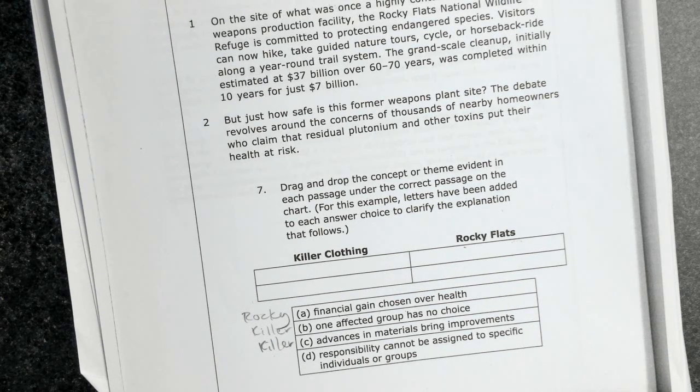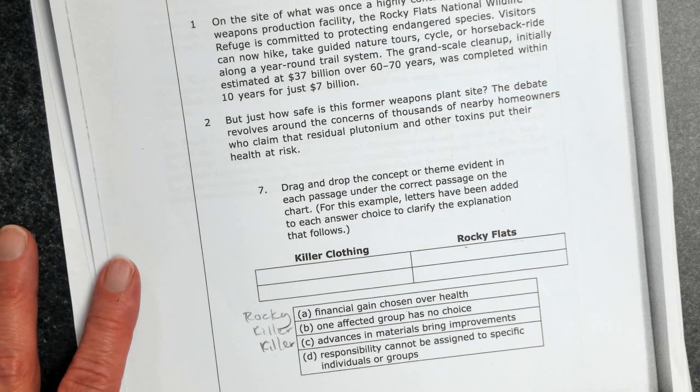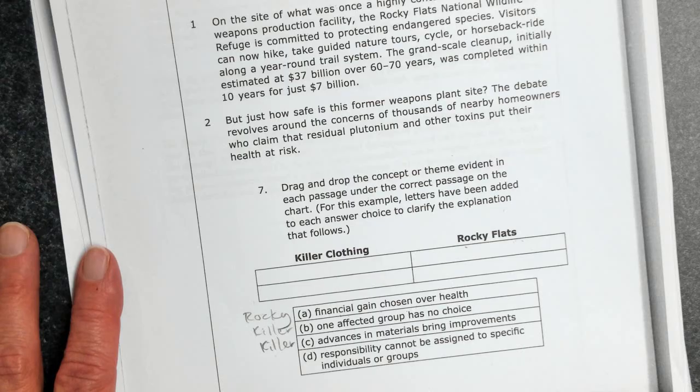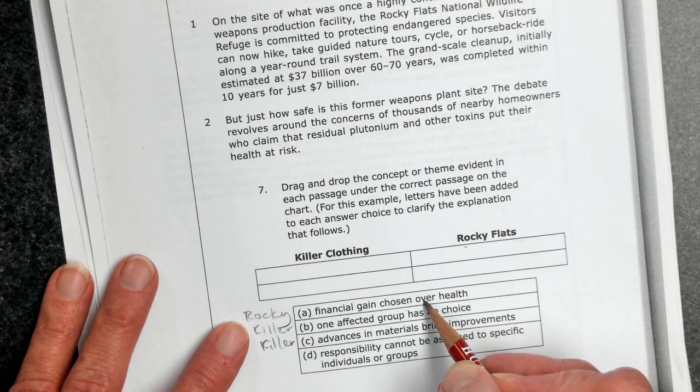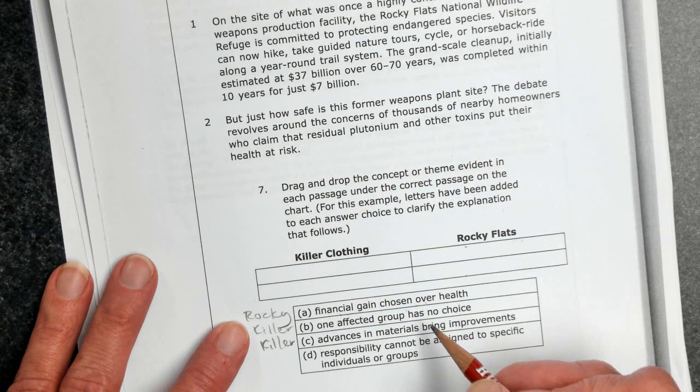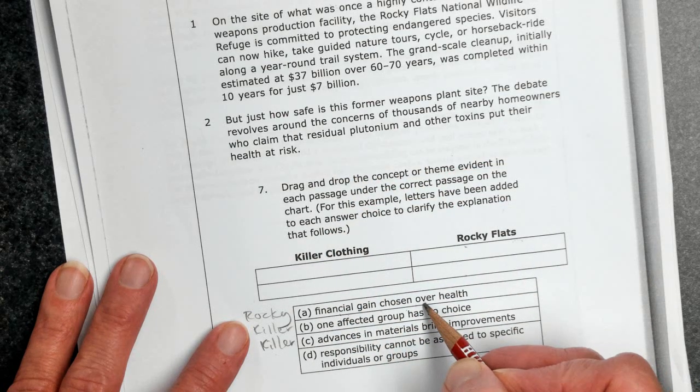What are you saying, Tina? I see they talk about health in two. In the Rocky one, or in the killer one? Which one are you saying?